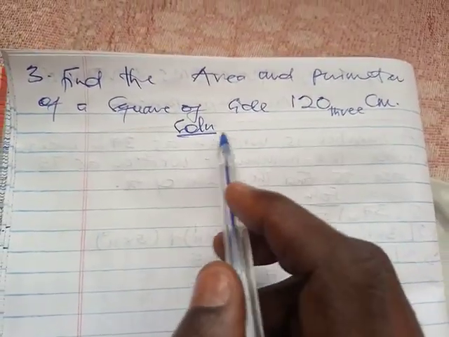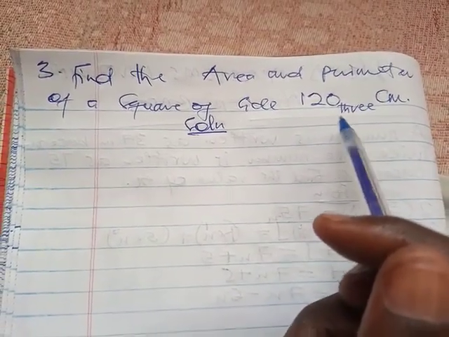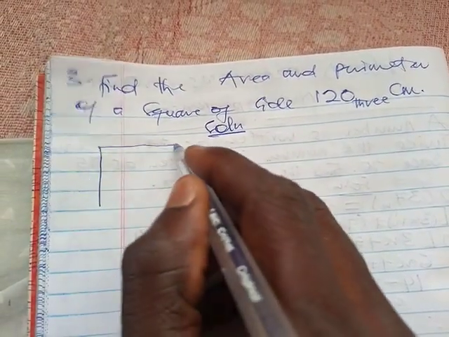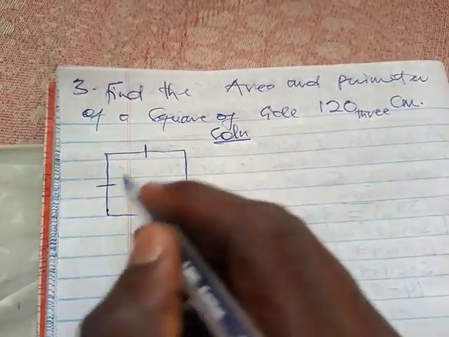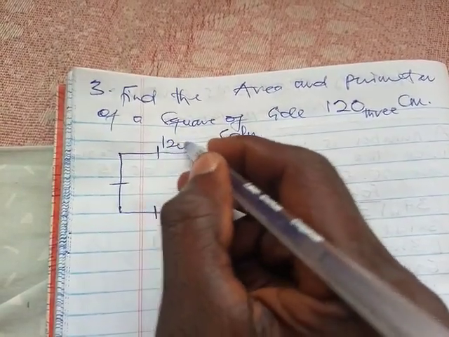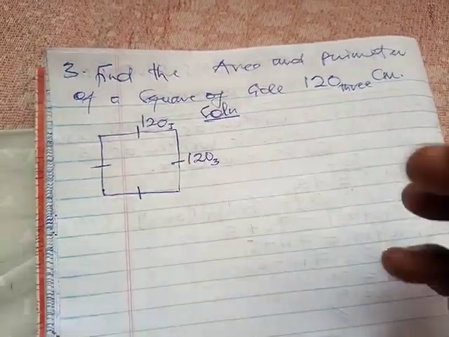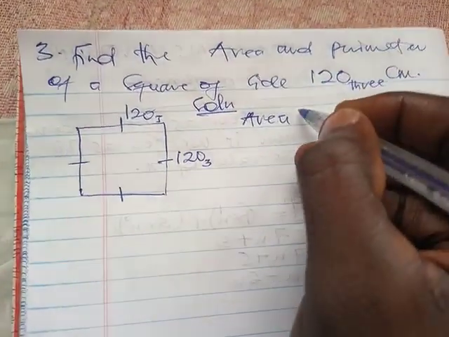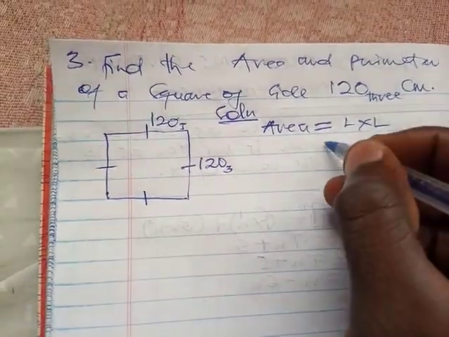Now the next example is we have to find the area and perimeter of a square of side 120 base 3 centimeter. Now we know that a square is a polygon with all sides equal. All the sides are equal. So if this is 120 base 3, this is also 120 base 3. So we have to find the area and perimeter. Now the area of a square is given as length times length.